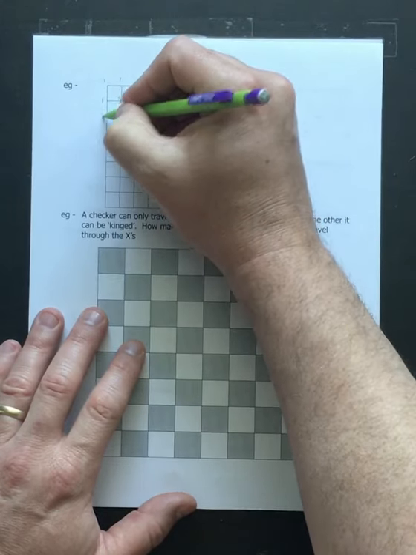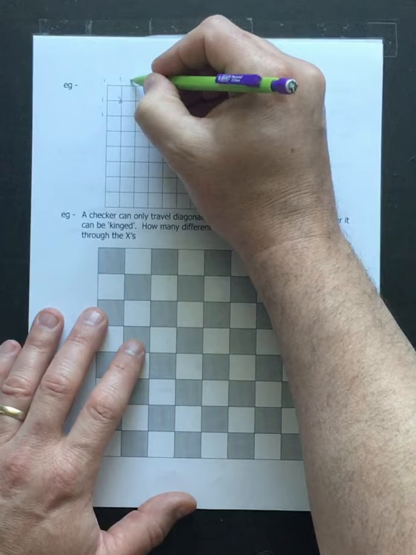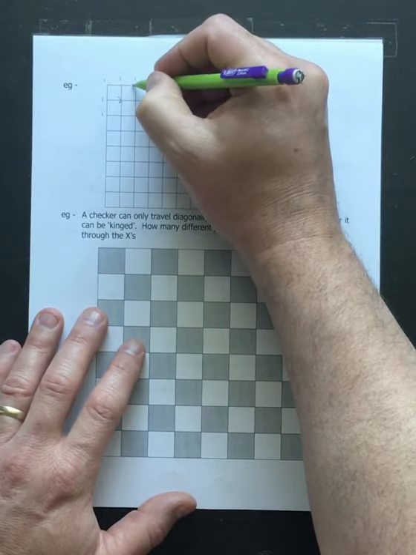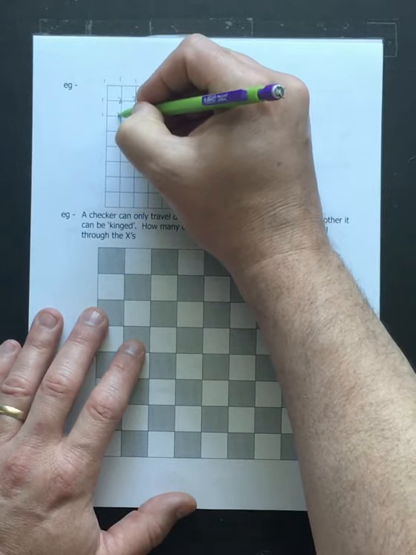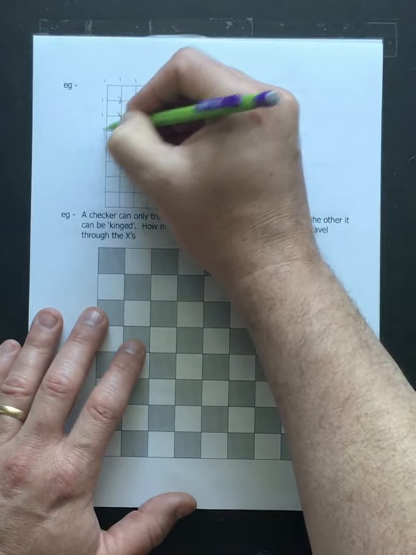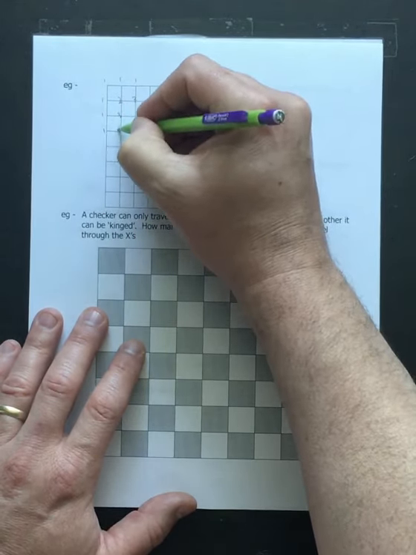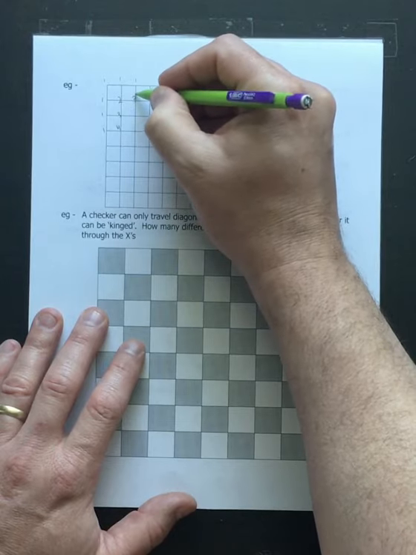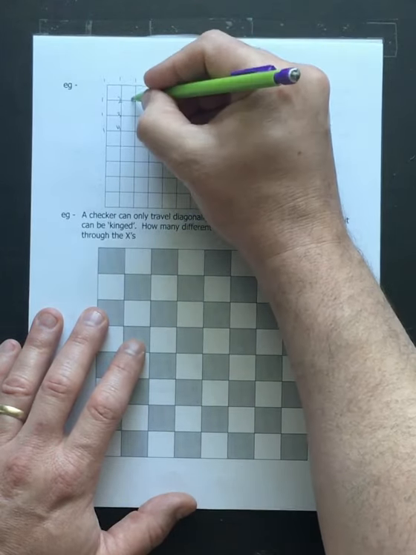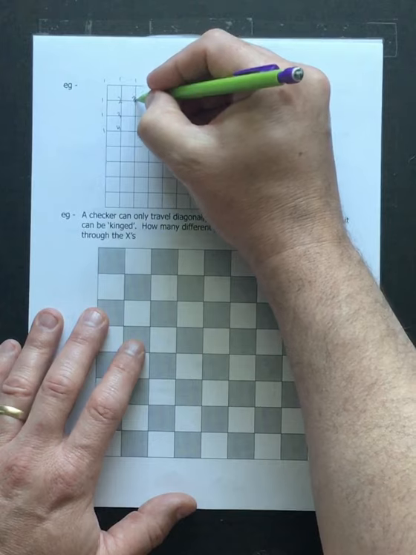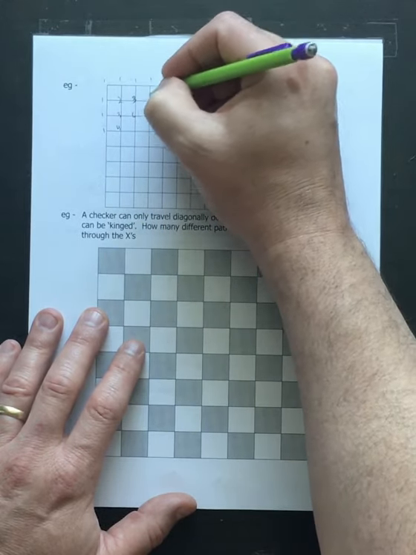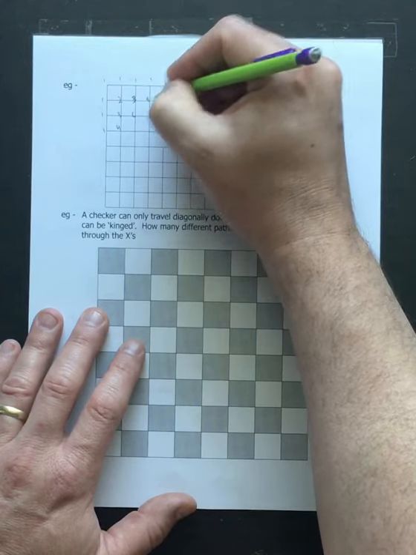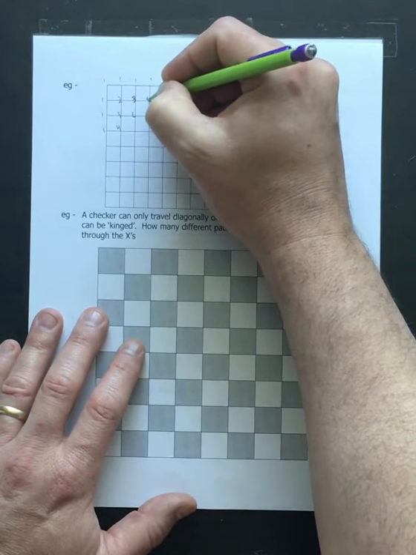Nothing new. 1, 1. Again, there's 1 from this way, nothing from this way. 1 and 2 give me 3. 2 and 1 give me 3, and then just 1. Okay, 1 and 3 give me 4. That's kind of ugly, 3. 3 and 3 give me 6. 1 and 3 give me 4. 1 and 4 give me 5.